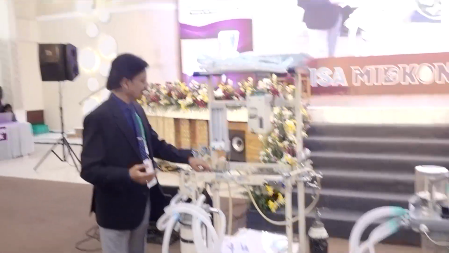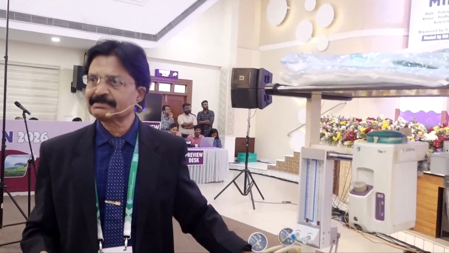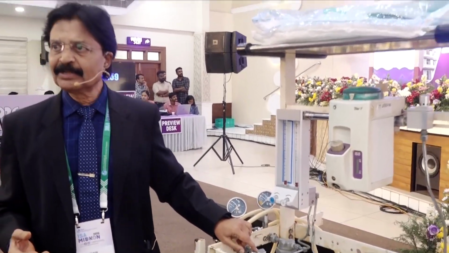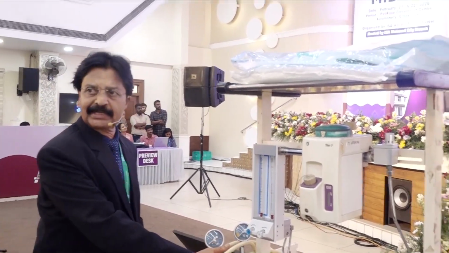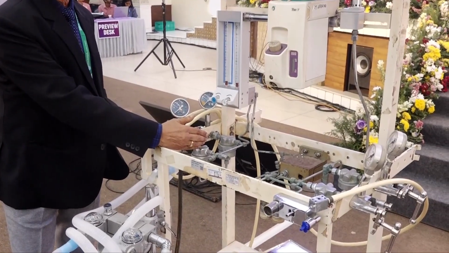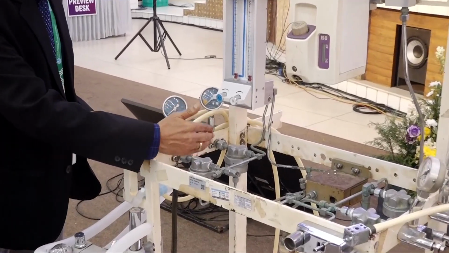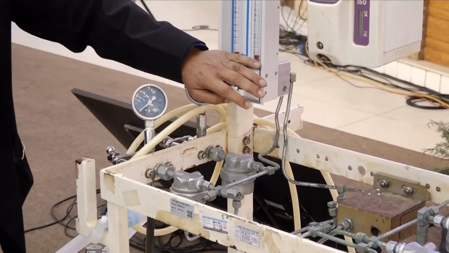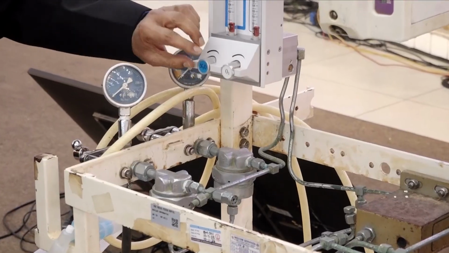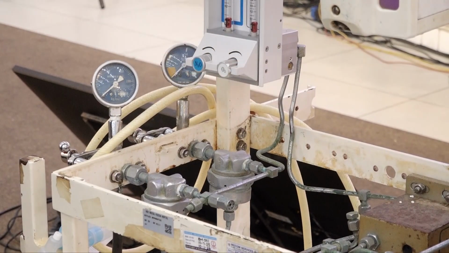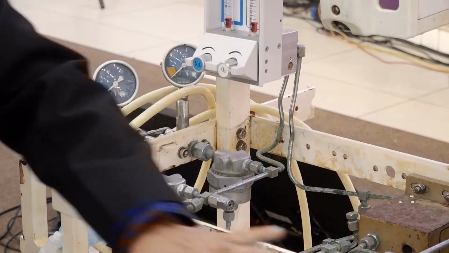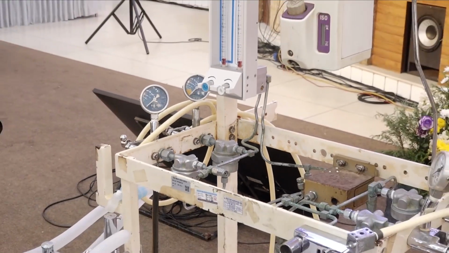This is the pressure regulator. I am showing you this because you will be asked to name individual components. So up to the pressure regulators, it is the high pressure circuit. From the pressure regulators to the flow meter assembly or flow control valves is the intermediate pressure system. From the flow control valves to the common gas outlet is the low pressure system.